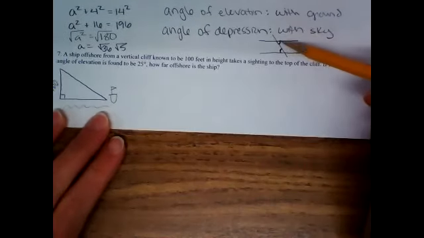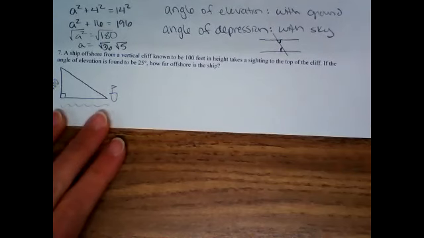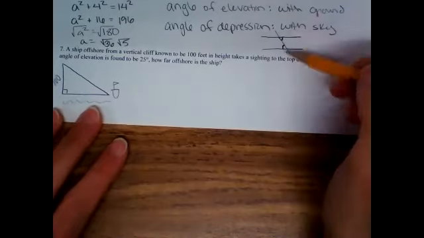All right. So yes, they are alternate interior. Ring any bells from 2 years ago? Sort of. Oh, okay. Well, they're the same.